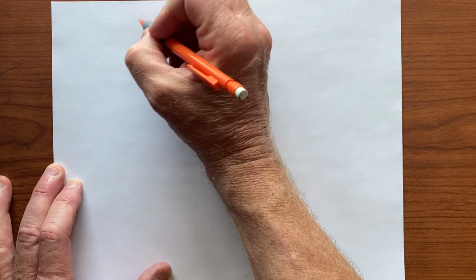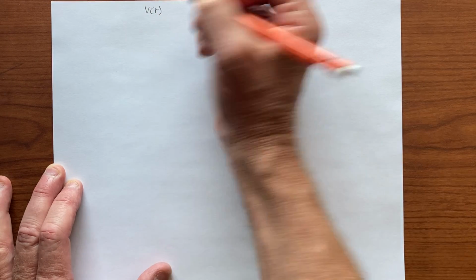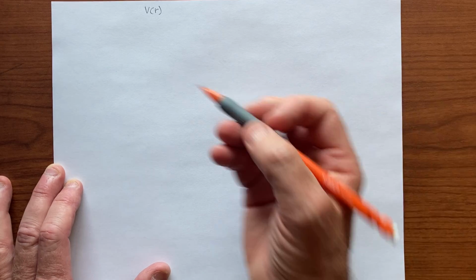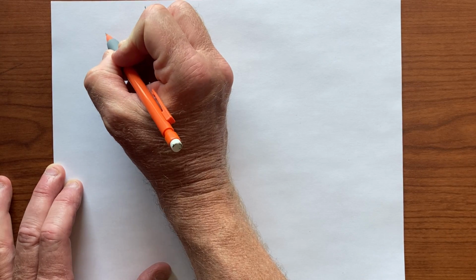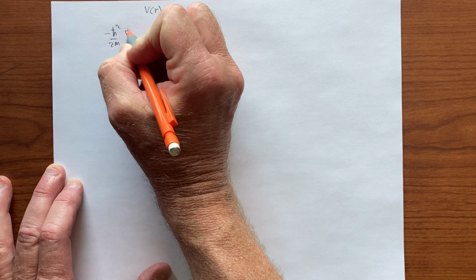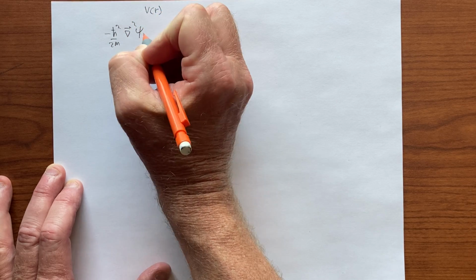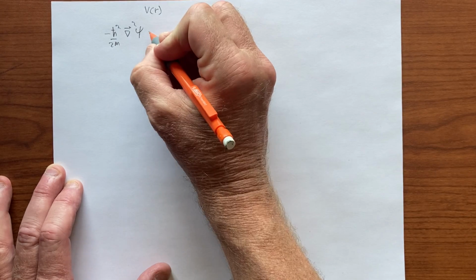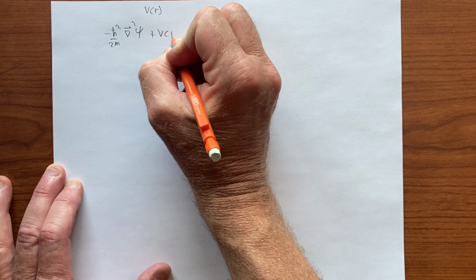So let's think about potentials that depend on distance, and therefore the time-independent Schrodinger equation looks like this.